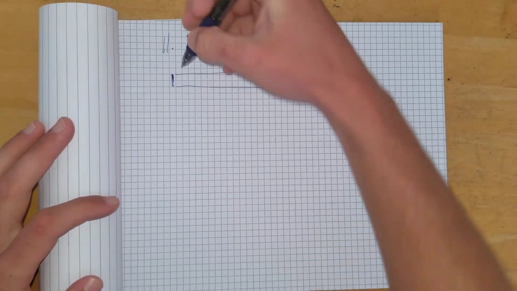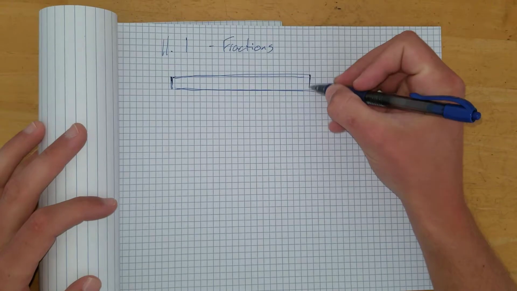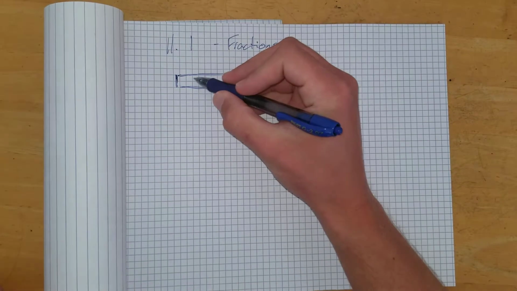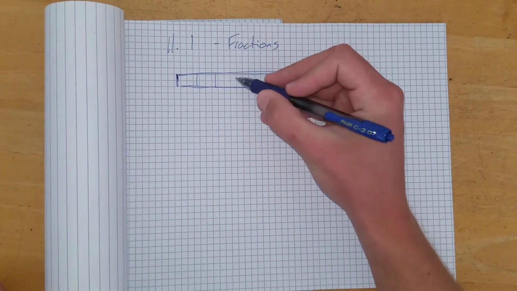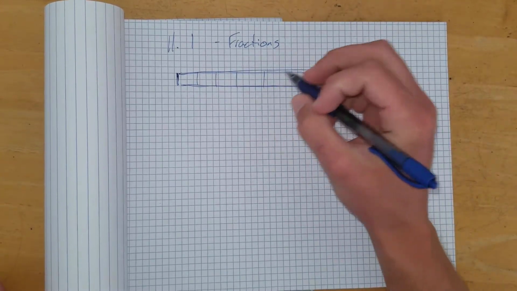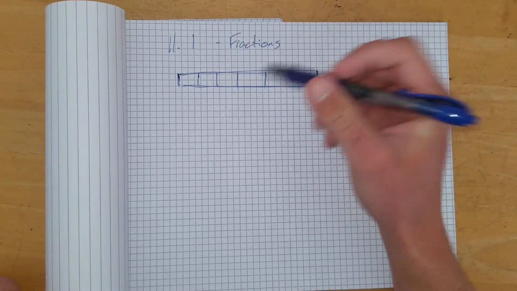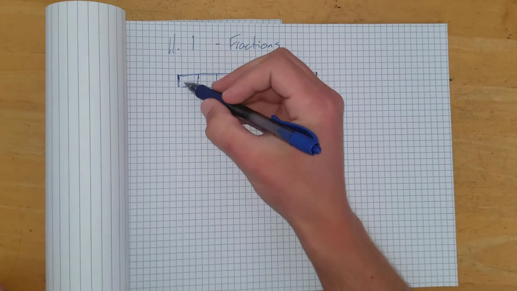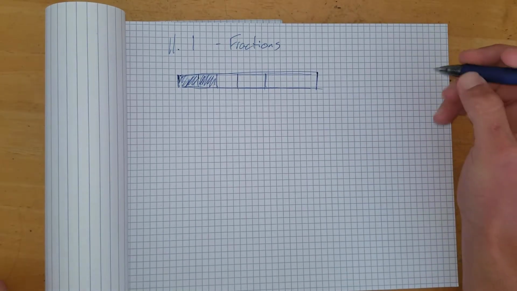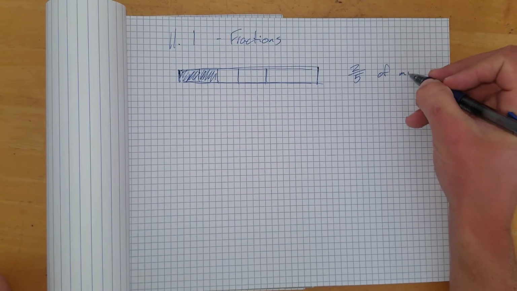I use the analogy of a stick, so we're actually going to keep using that. Let's say I have one stick right here, and I break it into 5 pieces. 1, 2, 3, 4, 5. Oh, they're not even pieces, but pretend like these are all even pieces. We break it into 5, and I select 2 of them. So 1 and 2. So now I have 2/5 of my stick.